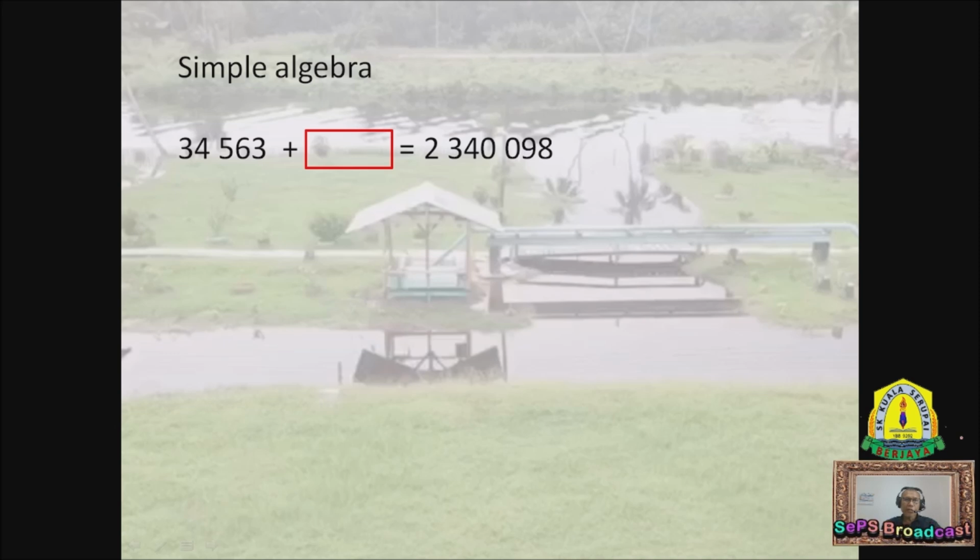This is simple algebra. In this question, it looks very complicated. It is a very big number. How are you going to calculate the number here? How do you fill in the blank? Actually, this is very simple. You make the real number into a smaller number.